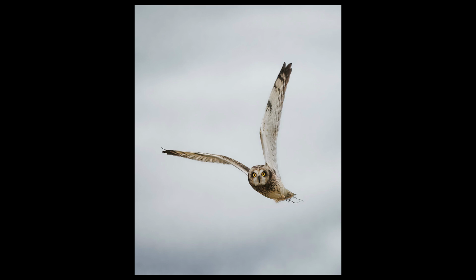But again, the key is making sure that you don't blow those highlights whenever you're shooting in the field, and that you're shooting in RAW so that you have enough data to bring back whenever you start to edit.